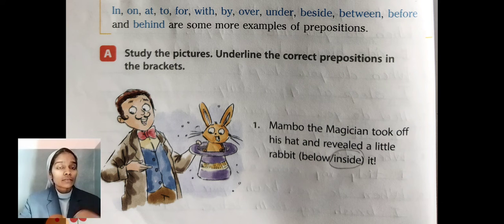Underline or you can circle the correct prepositions. First one: Mambu the magician took off his hat and revealed a little rabbit inside it. Mambu is the magician.